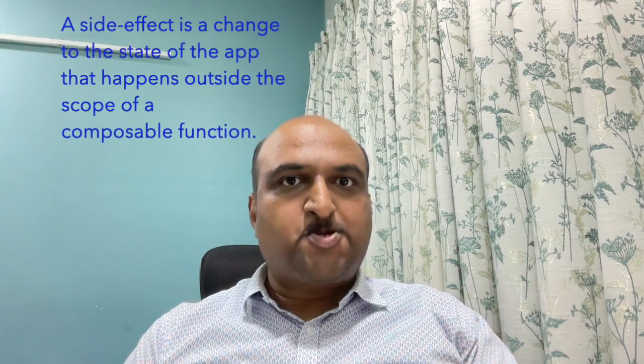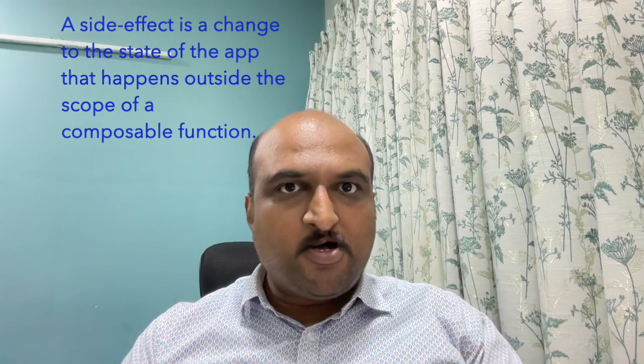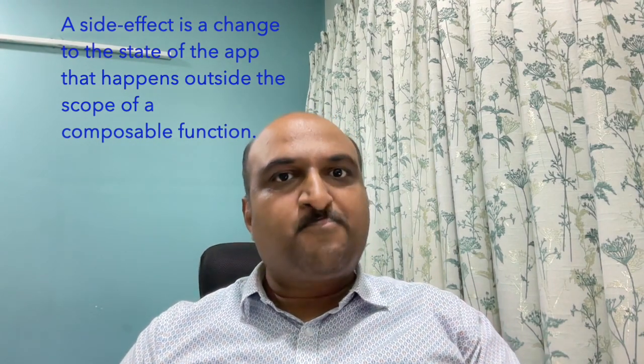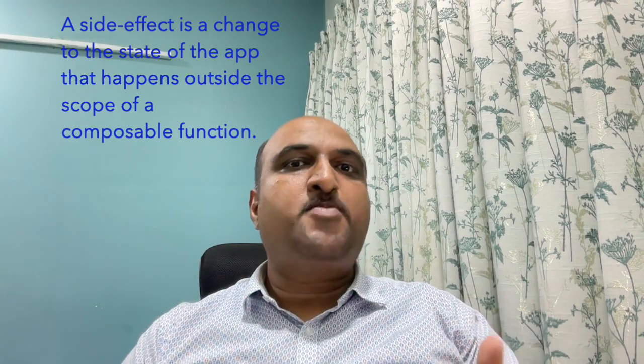If you want to modify the data, you have to change the state. Now, changing the state basically means it is a side effect. When you are modifying the data of the state, you are basically doing a side effect. The side effect of that state change is the updated UI.